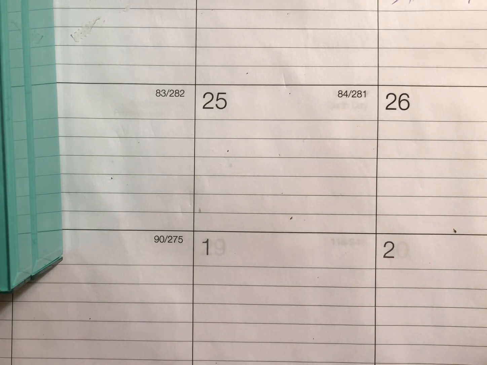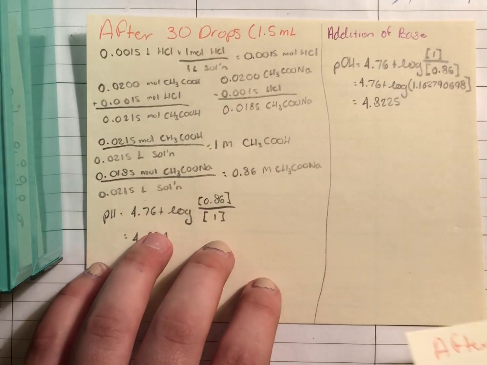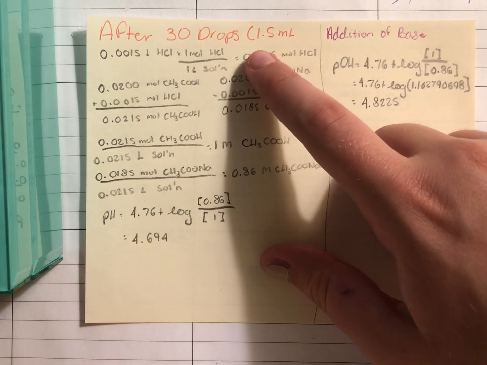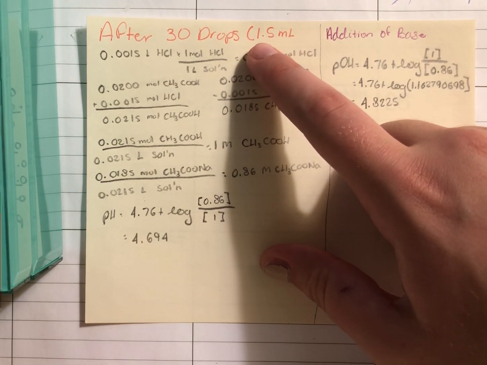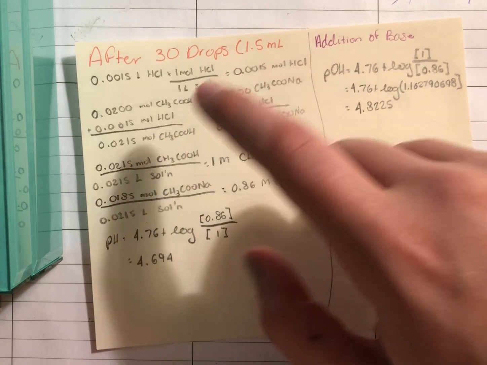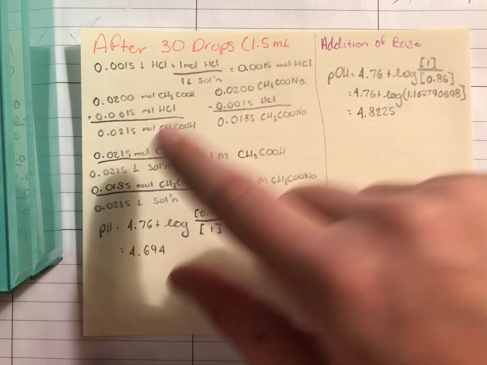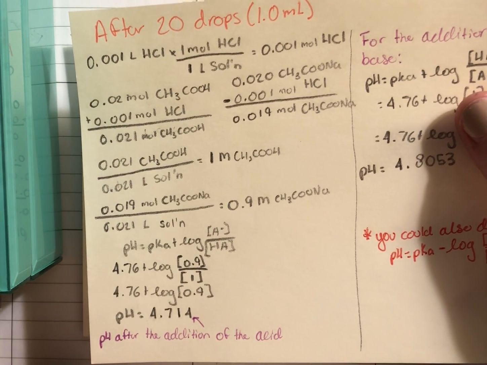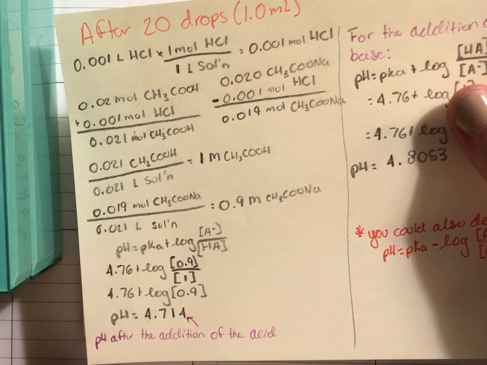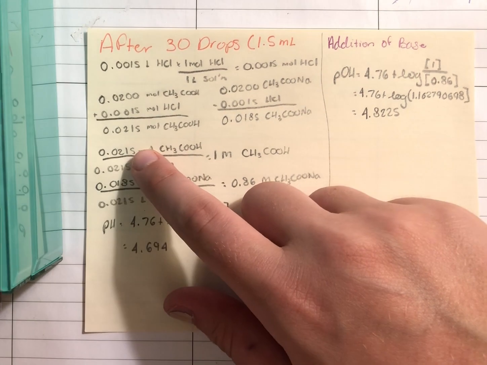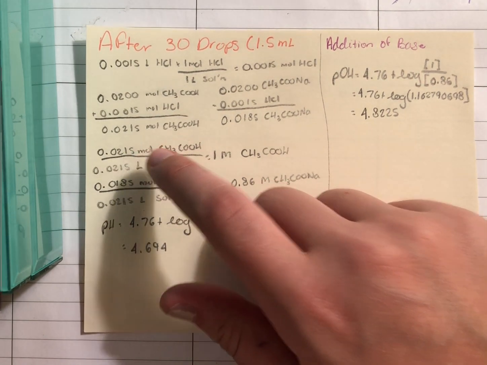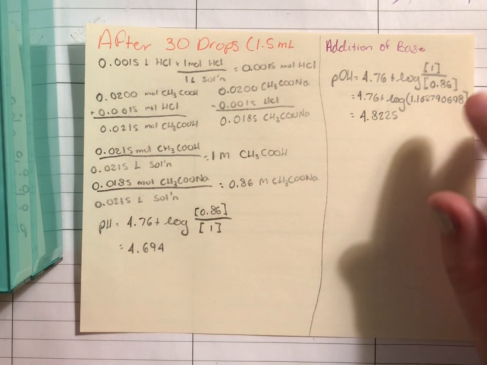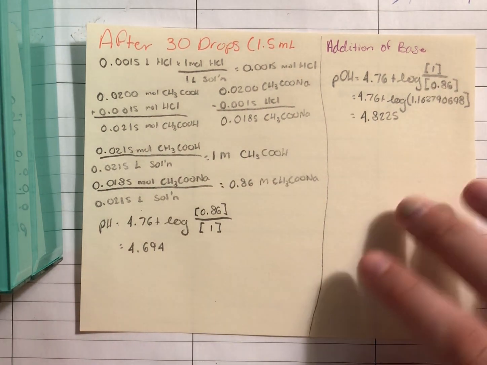Now for the 30 drops, it's much the same, except now our total solution has changed. So we have 1.5 milliliters, so that changes the liters. So instead of having, like in 20 drops, just 0.021 as our total, now we have 0.0215. And then much of the calculations are the same, and here we just continued on doing that.